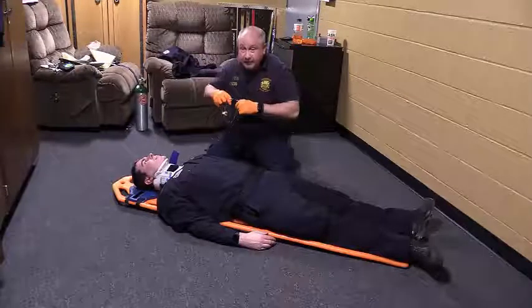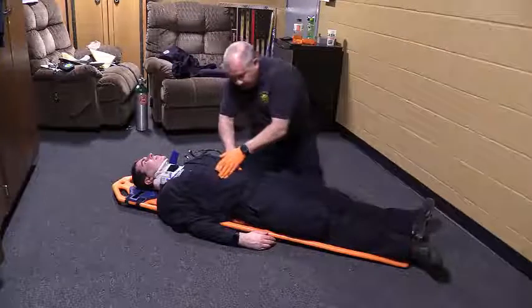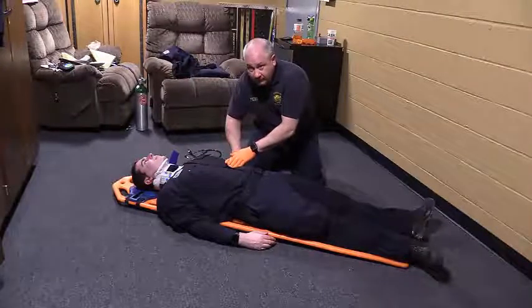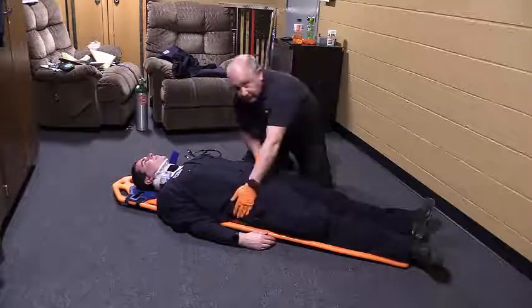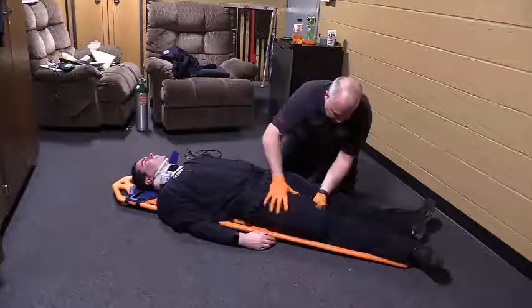Do I have equal bilateral breath sounds? You do. Equal bilateral breath sounds. Okay. I'm going to assess all 4 quadrants of the abdomen. Do I notice anything? Nothing noted. Not rigid or distended. Pelvis is still stable. Correct. Genitalia. Genitalia is unremarkable.